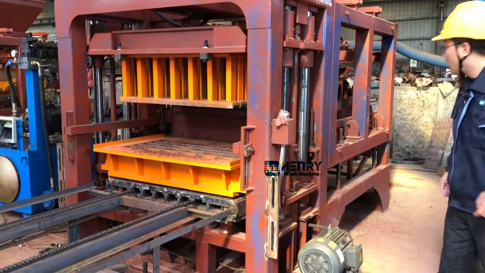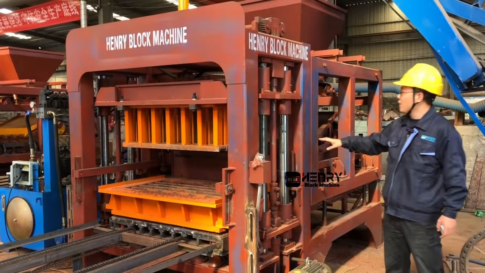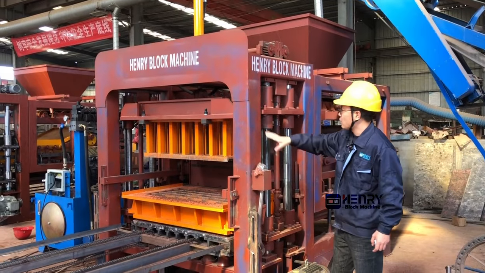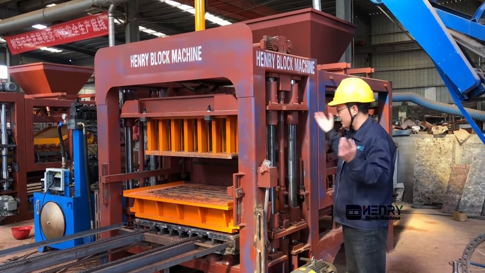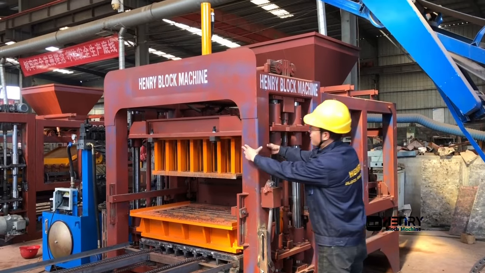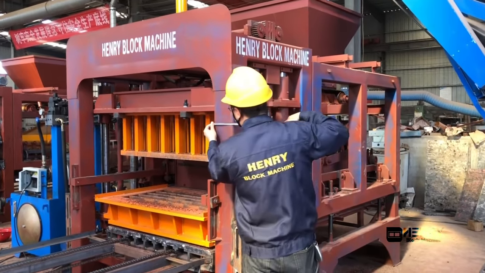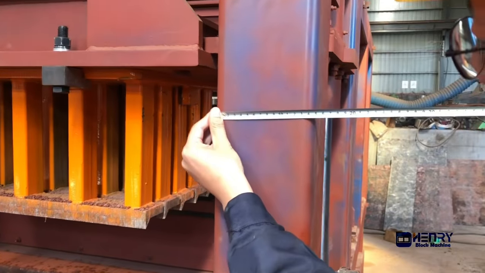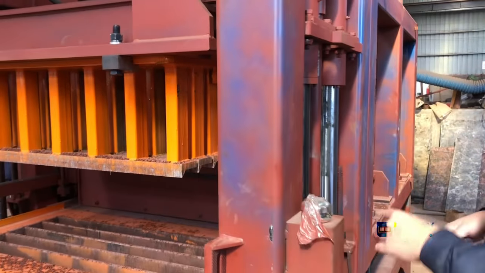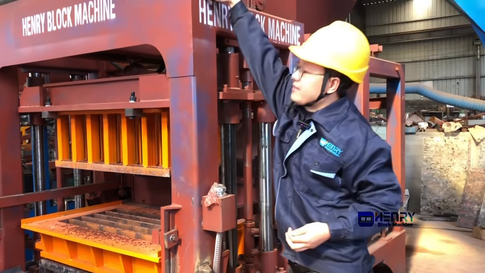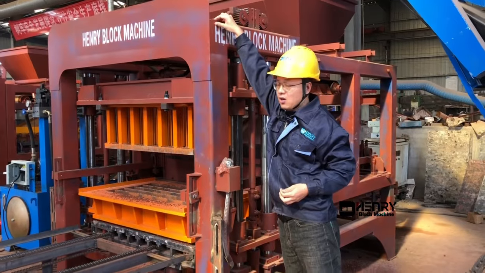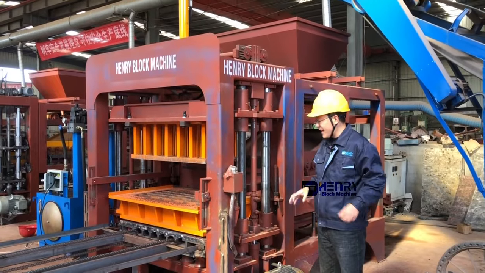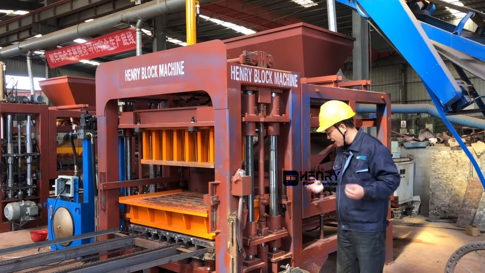Yeah. And also what I want to show you is you can feel the body of this block machine is enlarged compared with the other small block machines. It's about 150 millimeter, and also the thickness of the iron is more than 10 millimeter. Every part is enlarged and stronger compared with the normal.